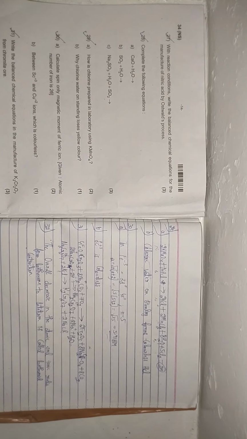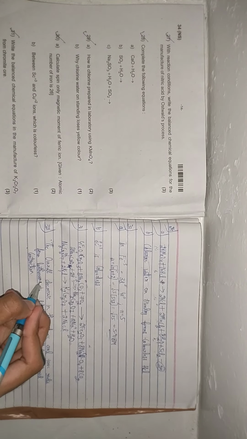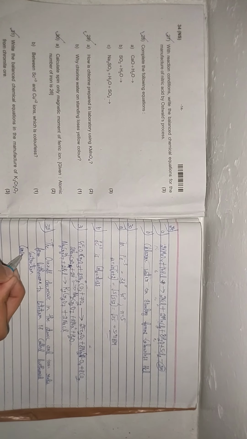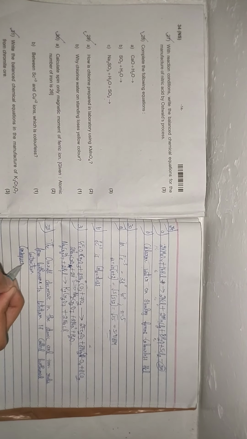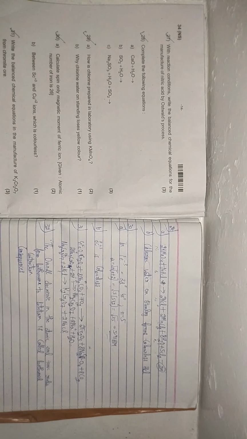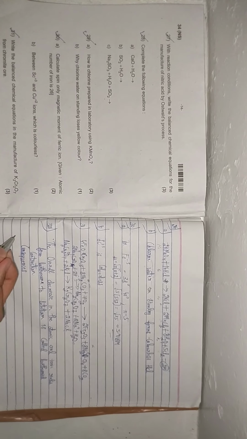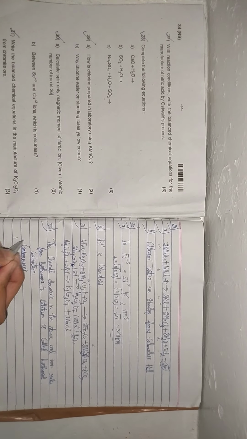Okay, then they have asked the consequences also. The consequences also they have asked. First, 2 consequences, right? Let's write only 2.